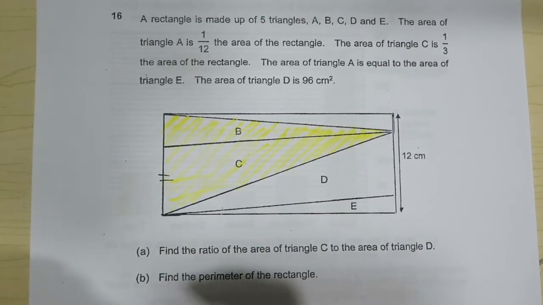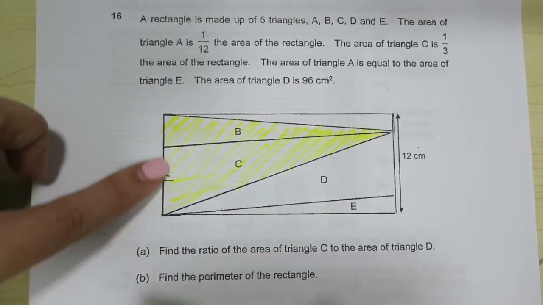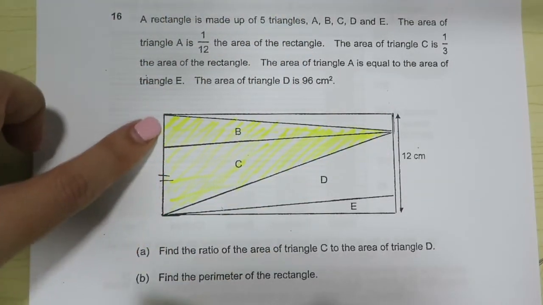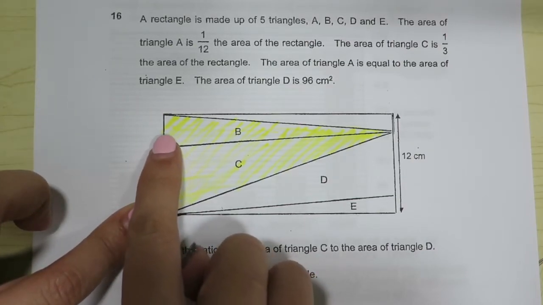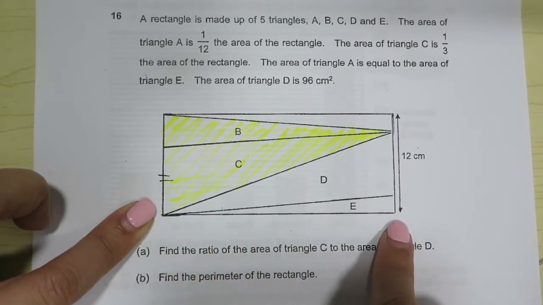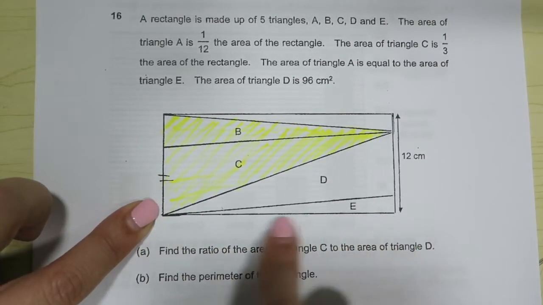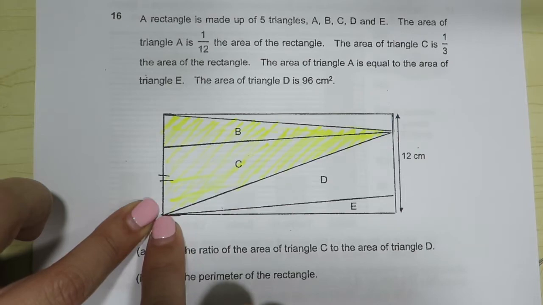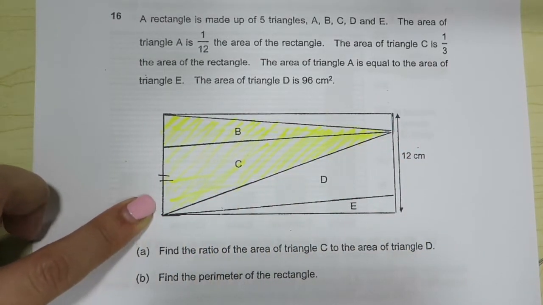The base of triangle BC is the breadth of the rectangle, and the height of BC is the length of the rectangle. The area of a triangle is half times base times height. Therefore, this is half of the rectangle.